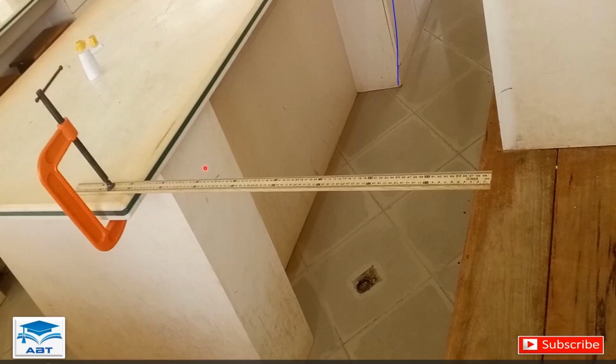Today we are diving into a fascinating topic that combines mechanics and structural engineering, the cantilever and depression experiment. But before we dive into the practical demonstration, let's take a moment and grasp the basics. What exactly is a cantilever?